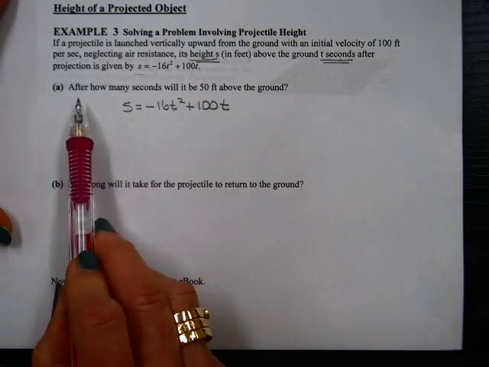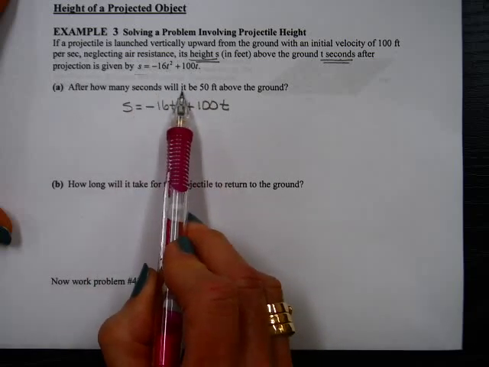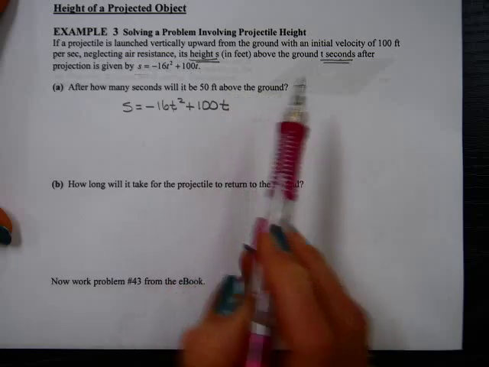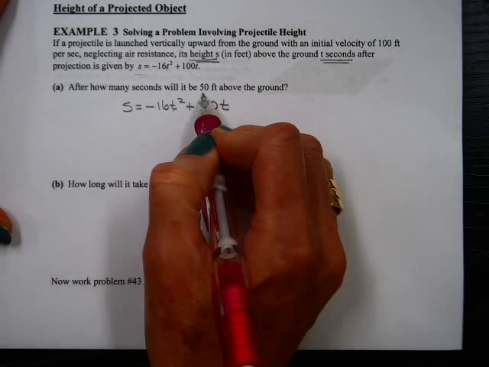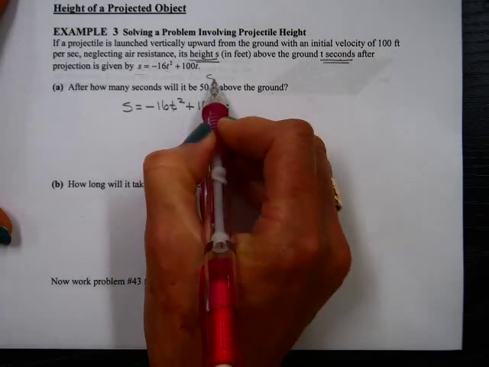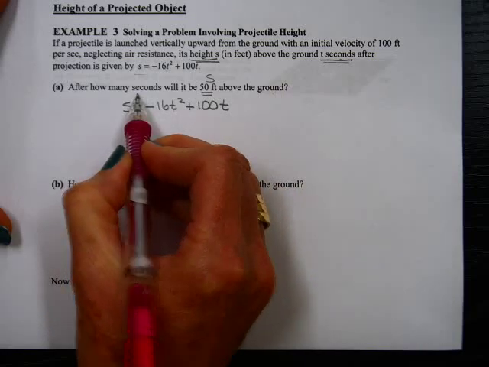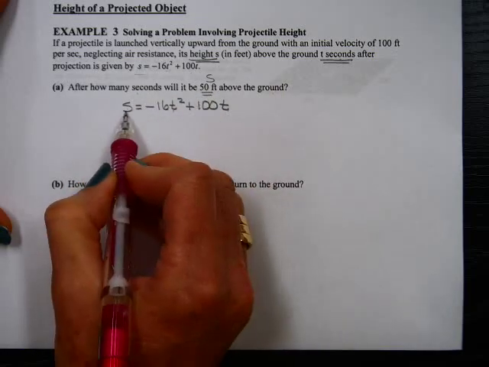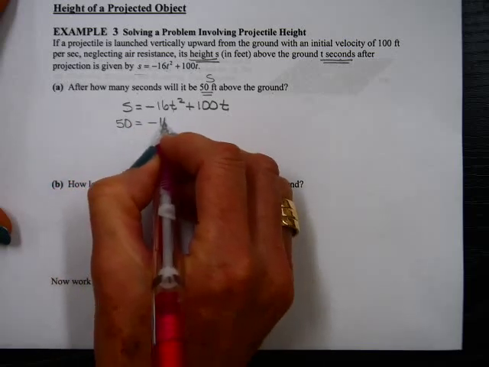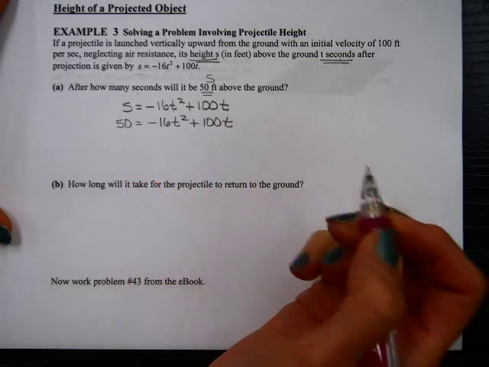So let's look at the question. After how many seconds will the projectile be 50 feet above the ground? 50 feet is what? Is that the S or the T? Well, it's the S because it's feet, and we're looking for seconds. So we're going to take that 50 and put it right here. So 50 is equal to negative 16t squared plus 100t.